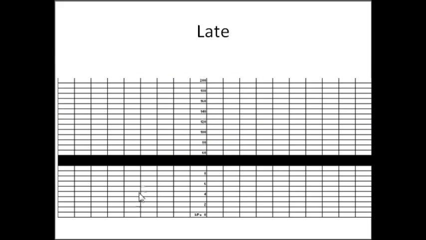So we have a late deceleration. We're going to see a uterine contraction and a uterine contraction. For a late deceleration, our baseline is going to be 140, 140, 140.